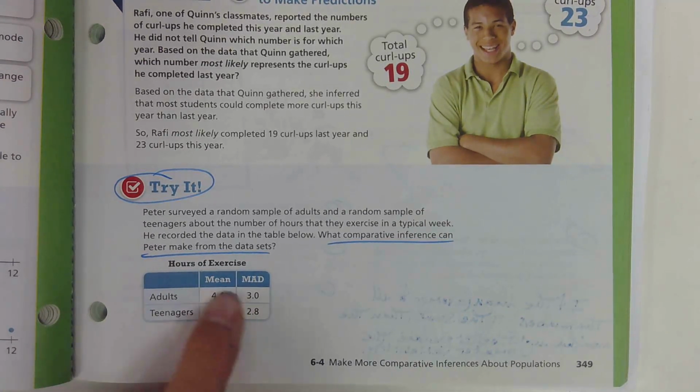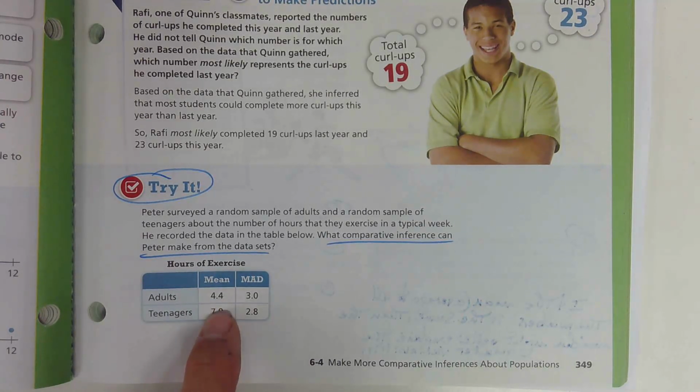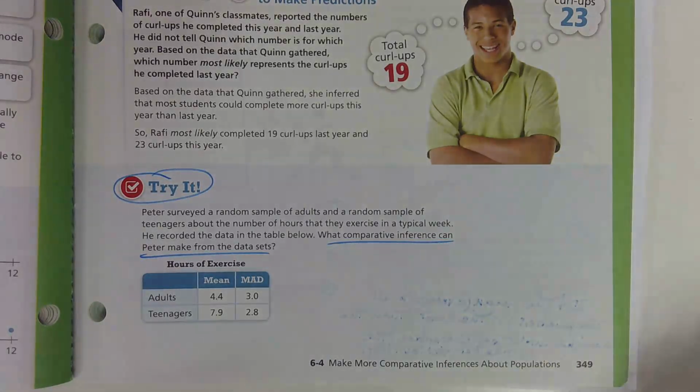But what could you say about this information, this chart here? Don't make it harder than it is. What could you say? Yeah. Teenagers get more exercise? Yeah, teenagers exercise more than adults. In fact, almost 2 times as much as adults.